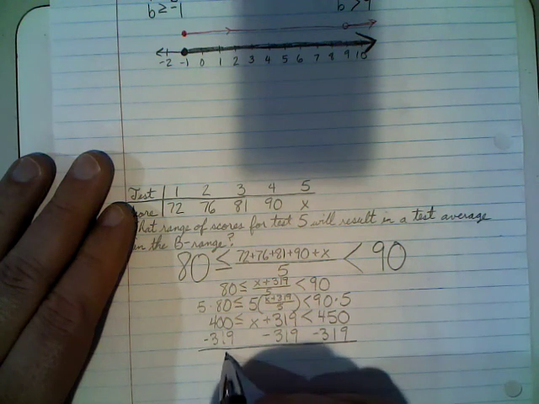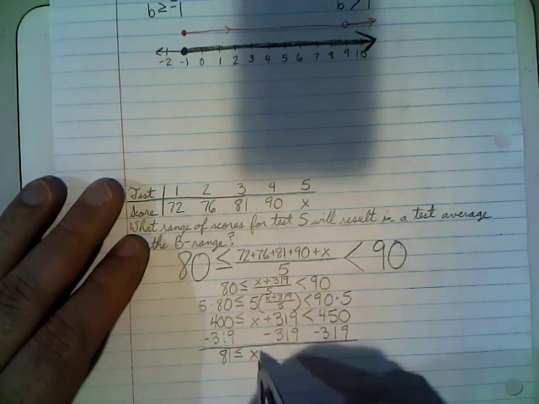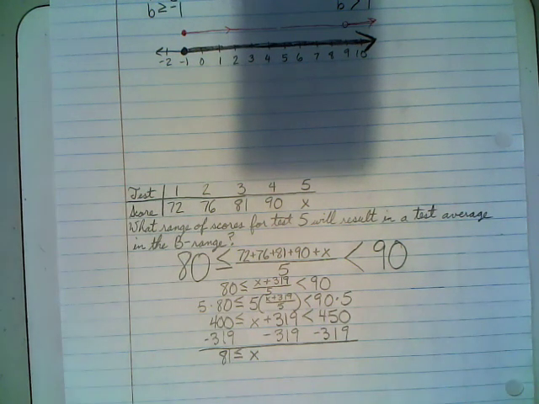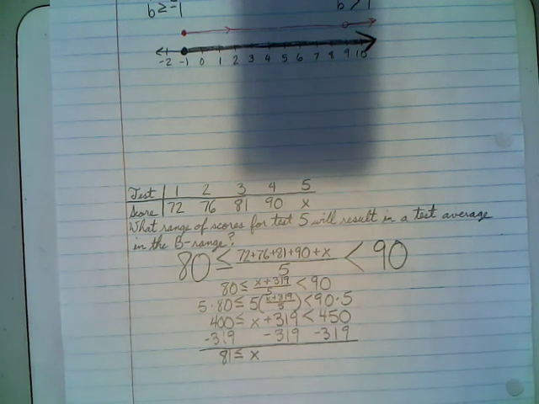So over here, I discover that my fifth test, my x, at the smallest can be an 81%. If I can get at least an 81%, then I will manage to be in the B range.